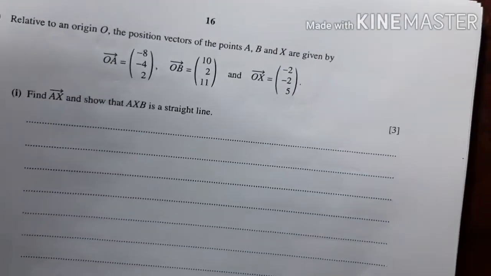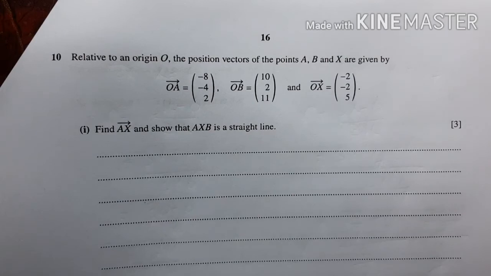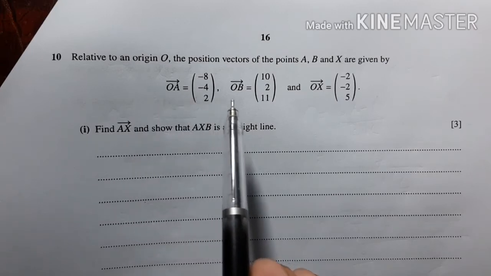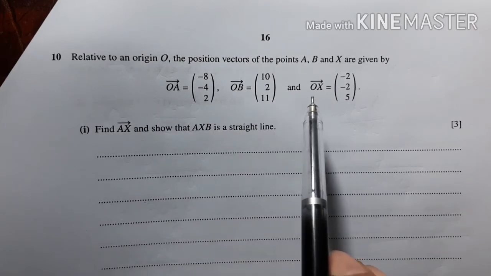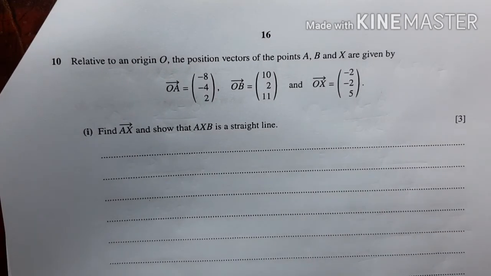Now, question number 10. Question 10 is: relative to an origin, the position vectors of points A, B, and X are given by this. Find AX and show that AXB is a straight line.